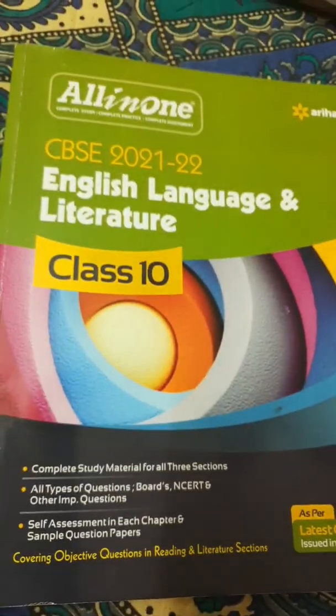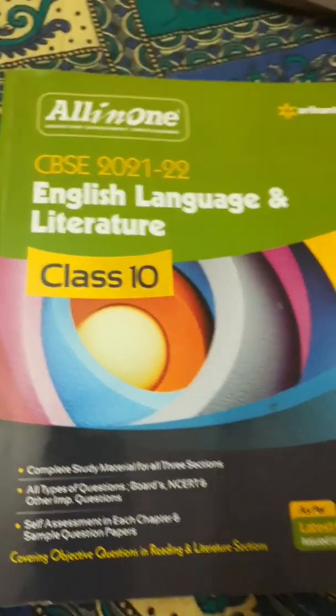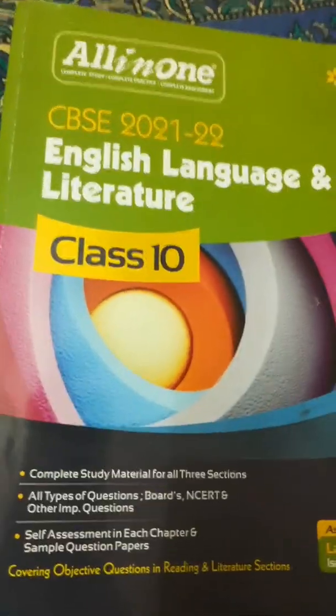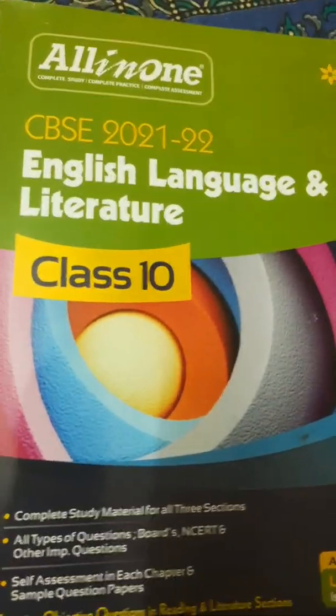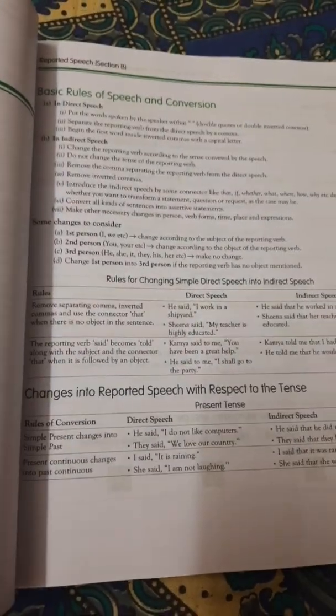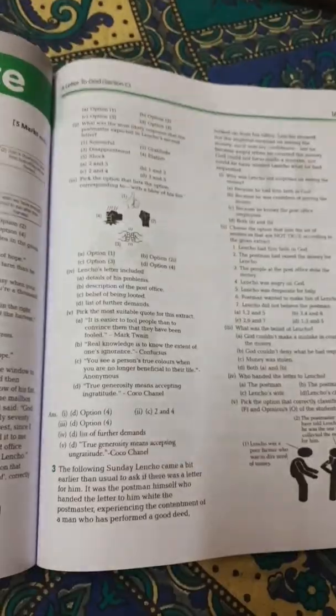Actually, for English also I bought All in One, but I'm not satisfied with this book. For English, I do not find that many questions in this book. It's not covering the full portions of the chapter. It's covering actually, but there are not a lot of questions. Only a few, limited questions are there in this book. You may find that the grammar part is excellent. But for English, I recommend you Golden or Jam Idea, either, whichever you think is good. You may analyze it and buy.